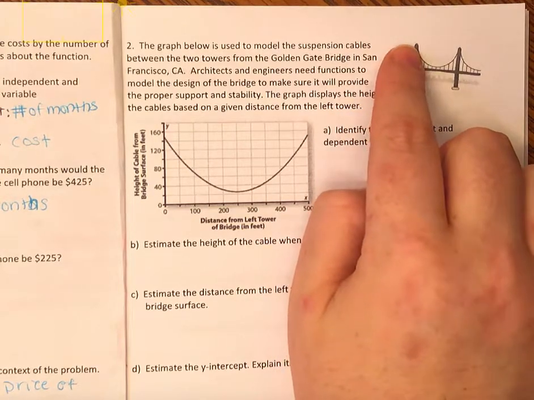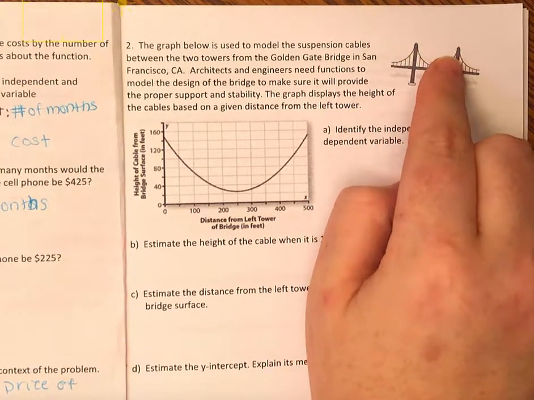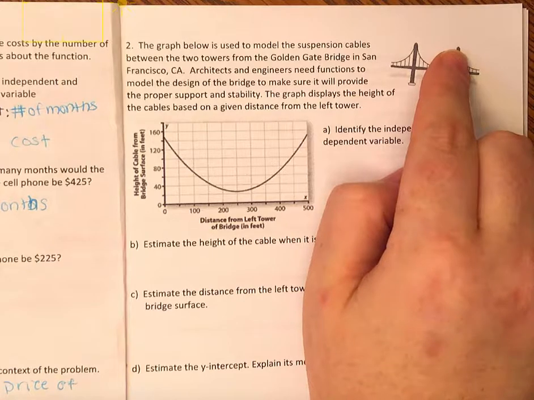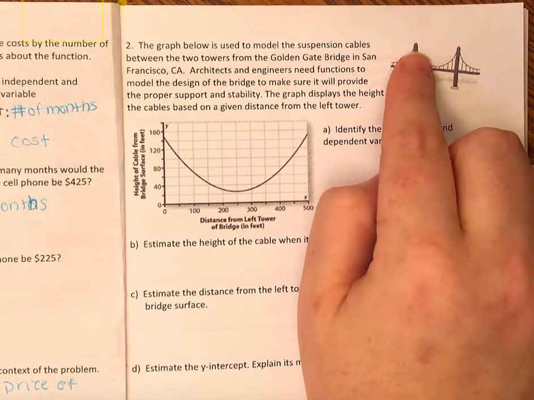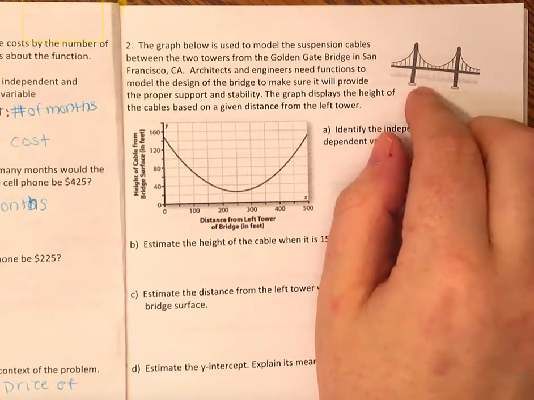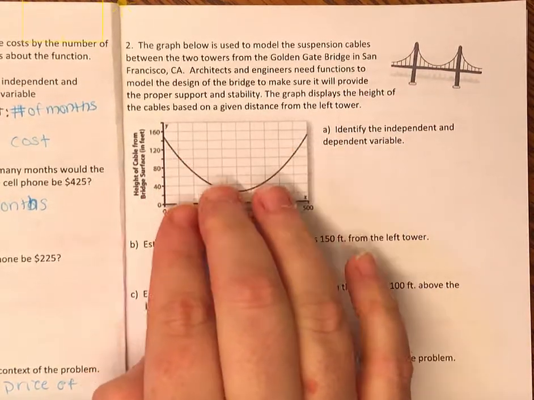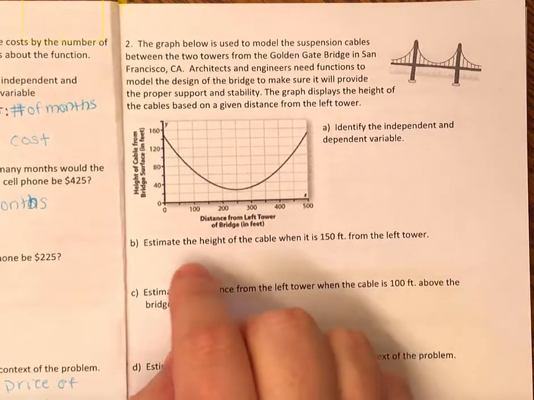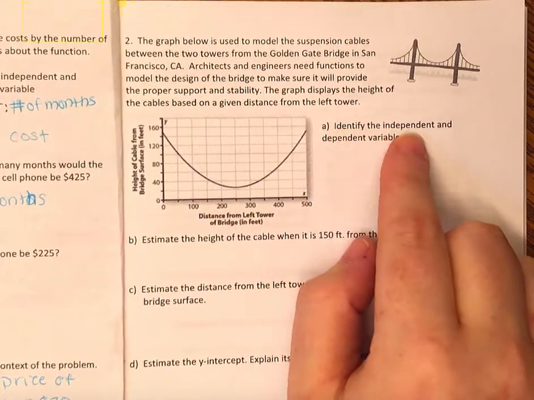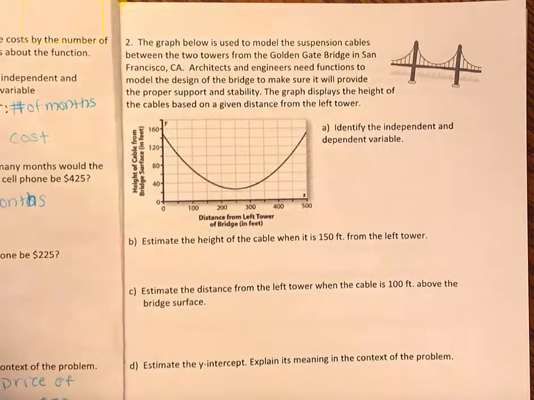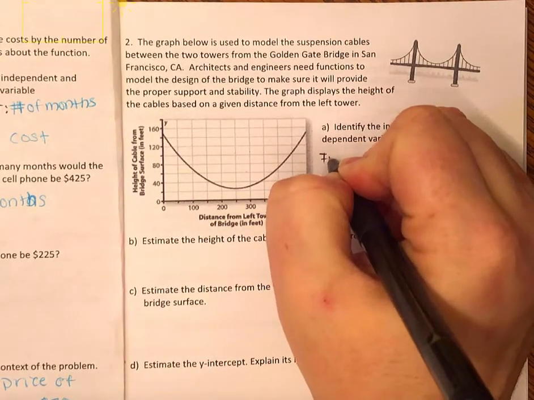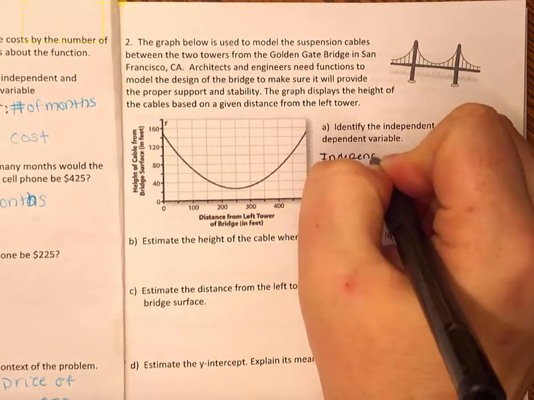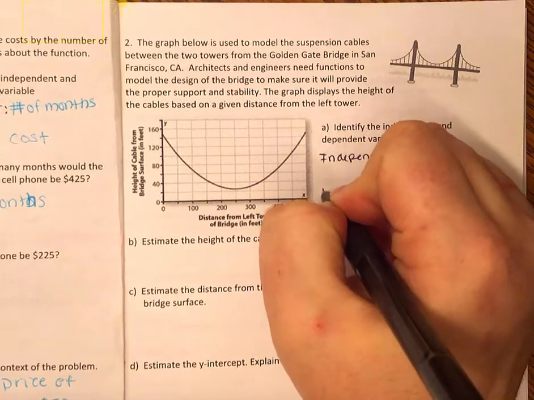So our actual cable is U-shaped, and it is between the two towers so that it can hold up the bridge. This is the actual graph that could represent this shape right here. So we're going to identify the independent and dependent variables. So independent and dependent.